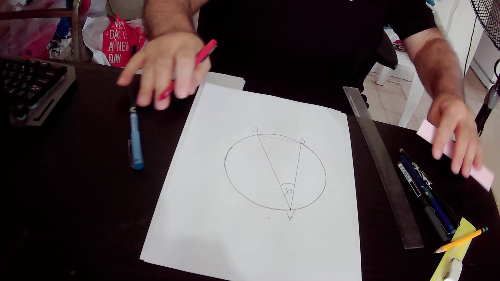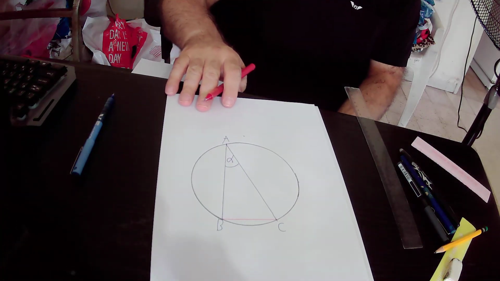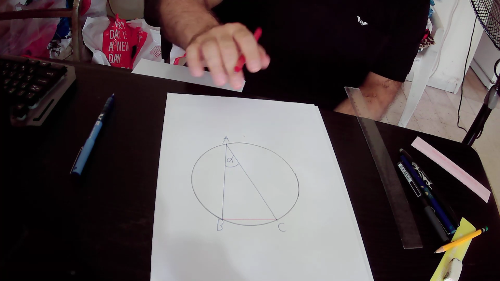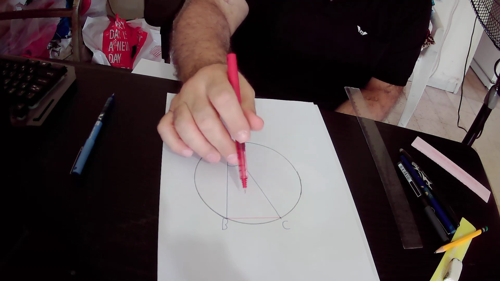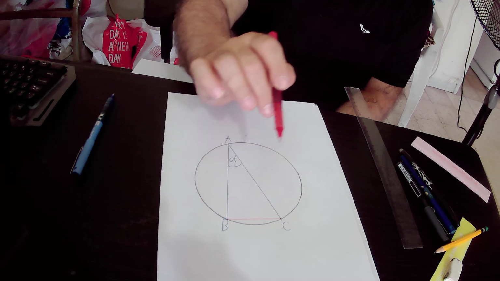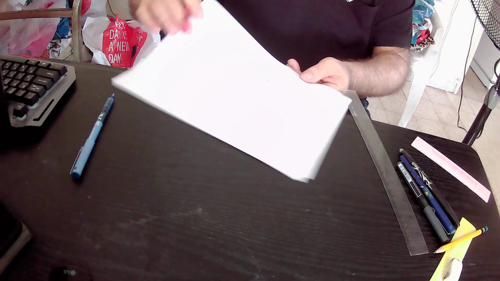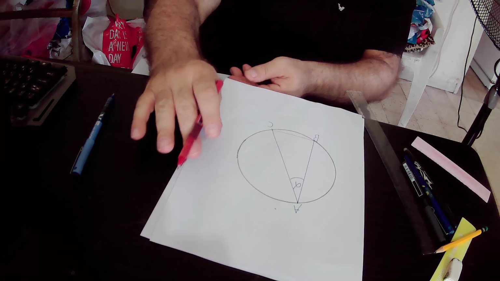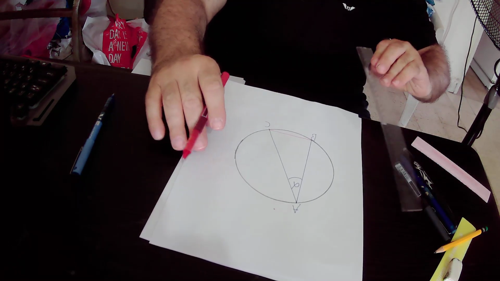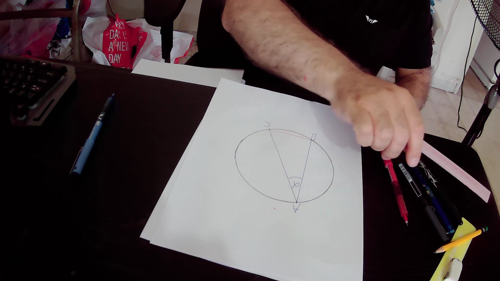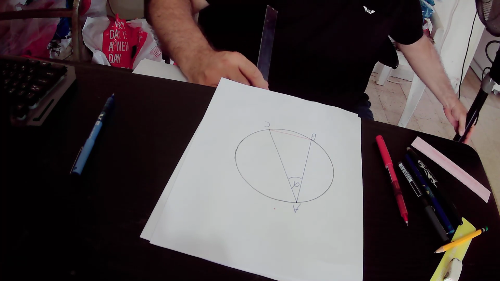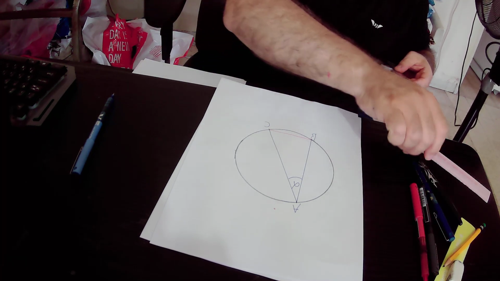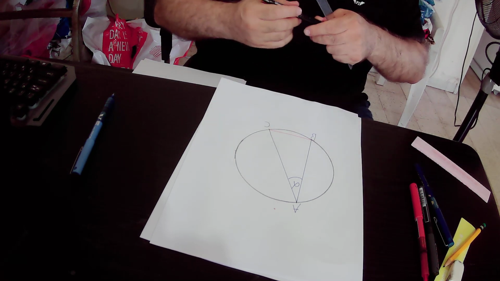As you can see from the drawing, peripheral angle alpha rests on chord BC. Again, peripheral angle alpha rests on chord BC. But we have another peripheral angle, beta, that rests on the same chord BC.